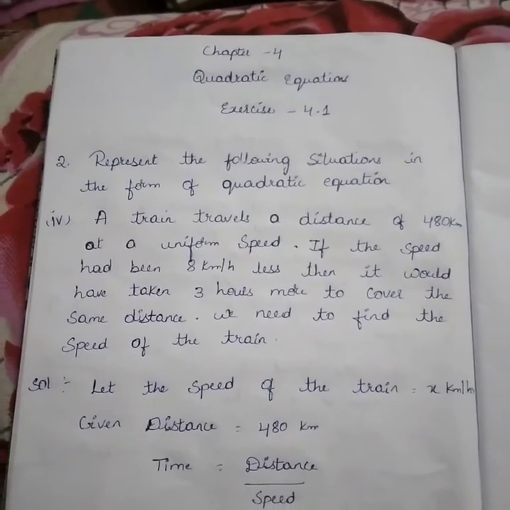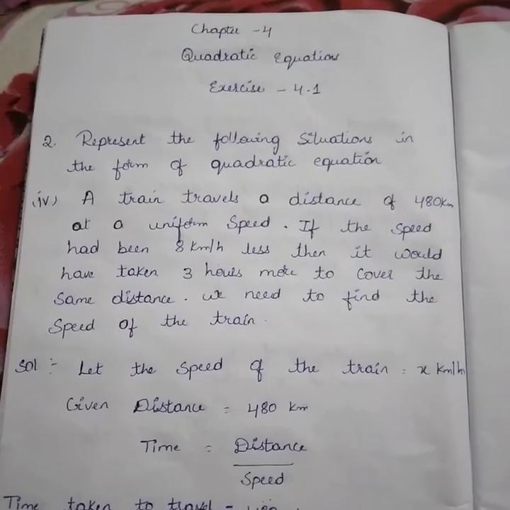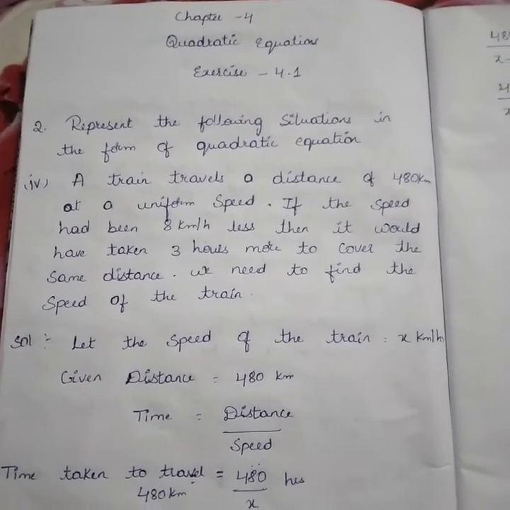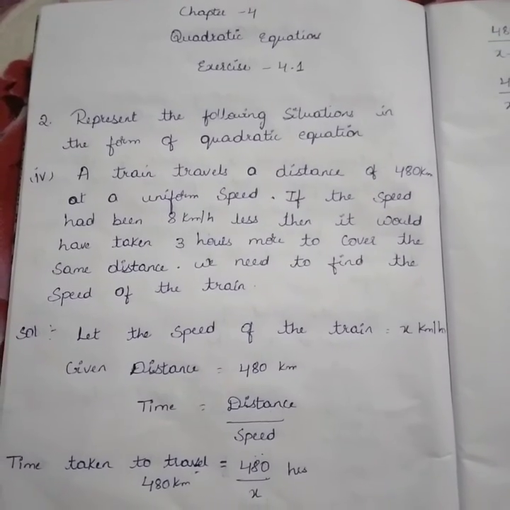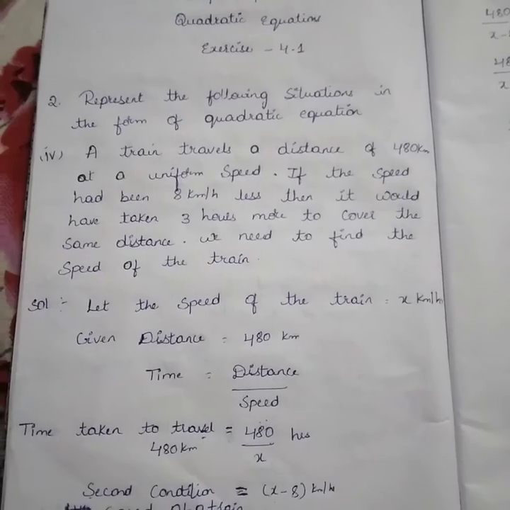Today I am going to explain part 4 of question number 2 of exercise 4.1. A train travels a distance of 480 kilometers at a uniform speed. If the speed had been 8 kilometers per hour less, then it would have taken 3 hours more to cover the same distance. We need to find the speed of the train.